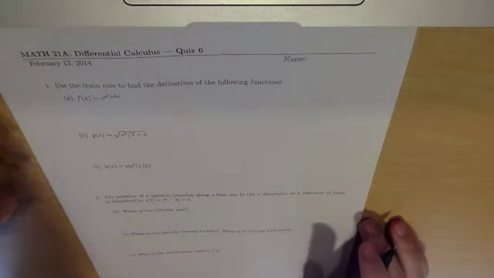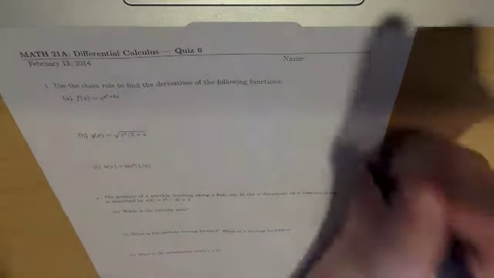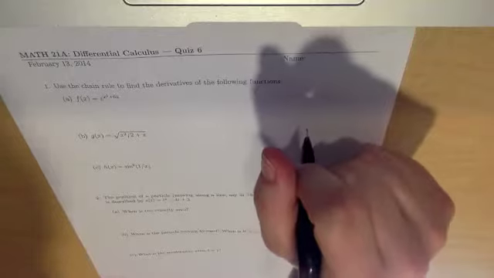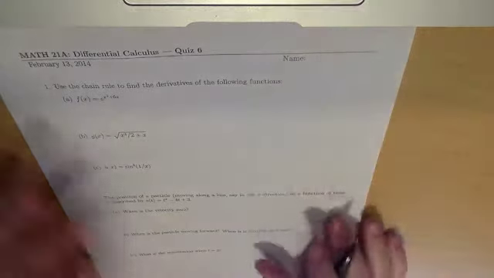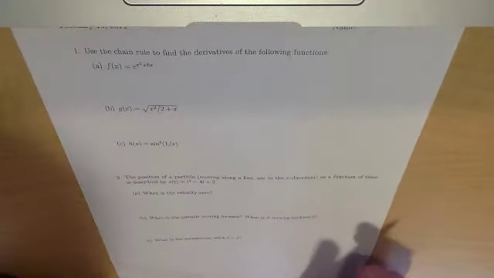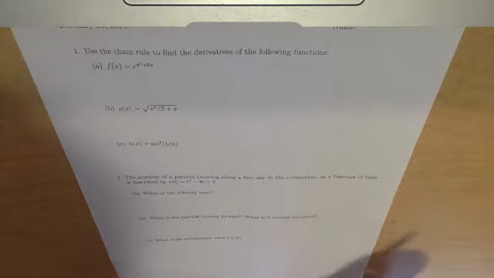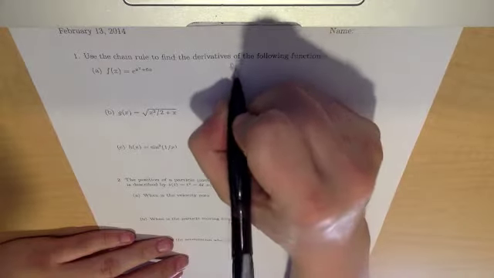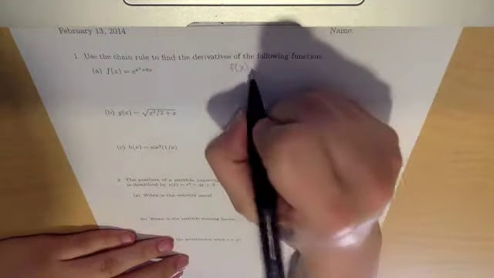Okay, this is quiz 6. The first question says use the chain rule to find the derivatives of the following functions. The first function is f of x is equal to e to the x squared plus 6x all in the power. Okay, now to begin with, notice that f of x is the composition of two functions.